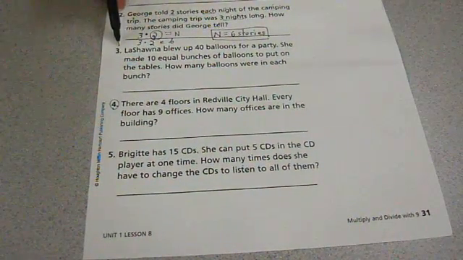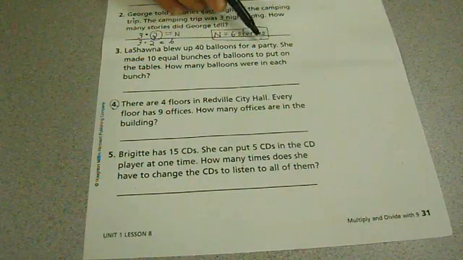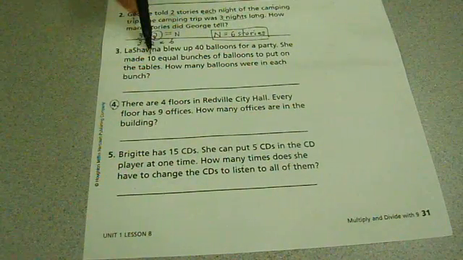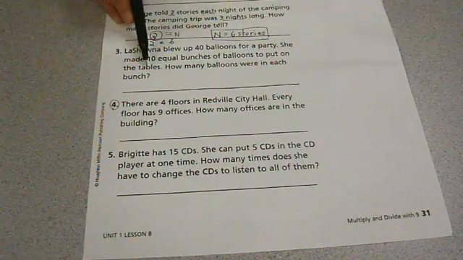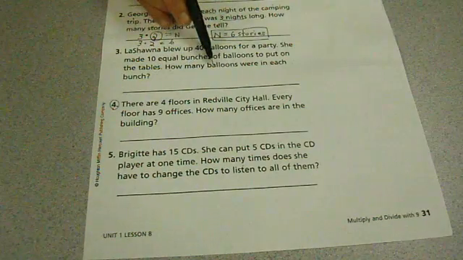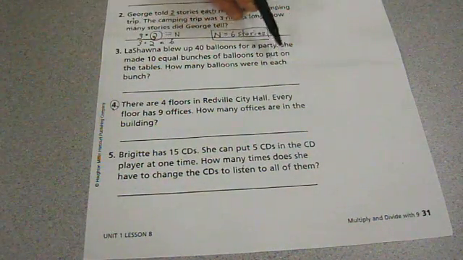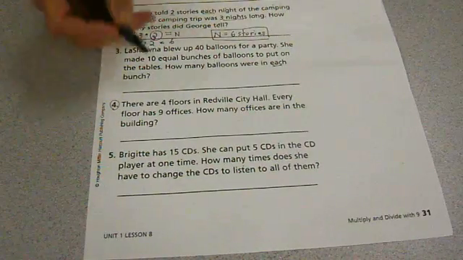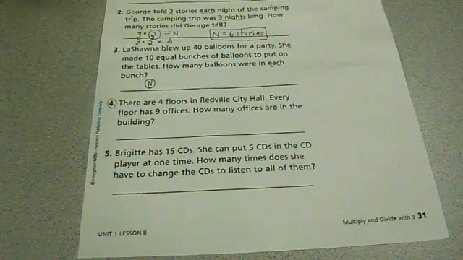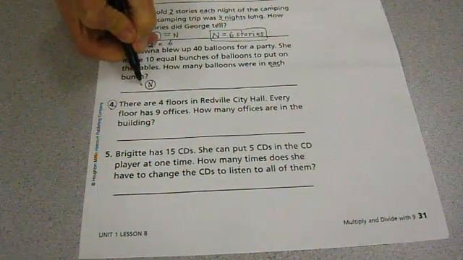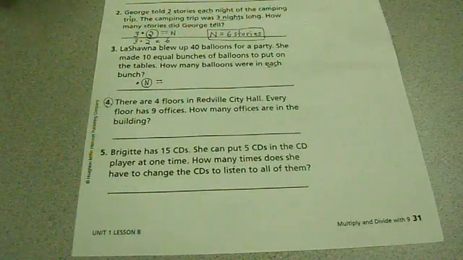Let's look at number 3. Lashana blew up 40 balloons for a party. She made 10 equal bunches of balloons to put on the tables. How many balloons were in each bunch? If I look at my last line, I'm looking for each. So I'm going to draw my circle, and I'm going to put my variable or my unknown in there. Again, I can put my multiplication sign here. I can put my equal sign there.